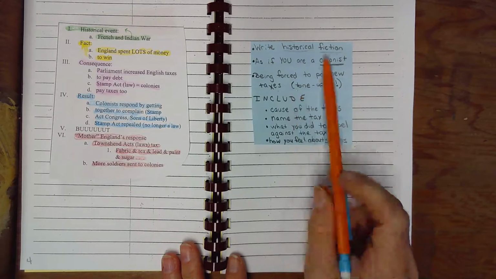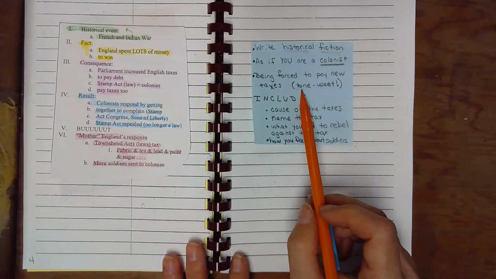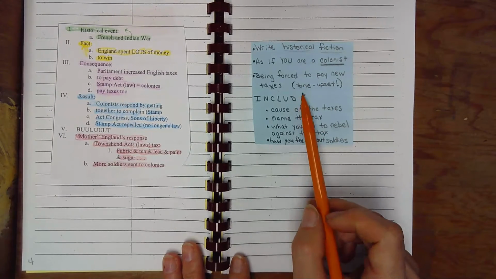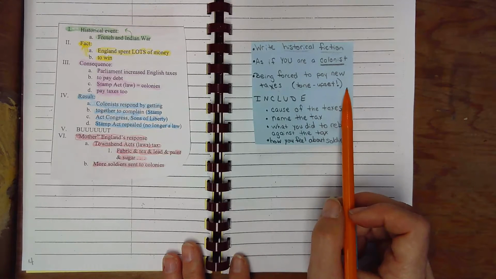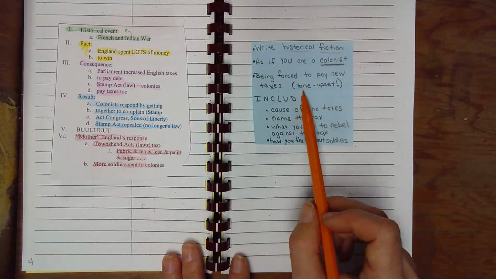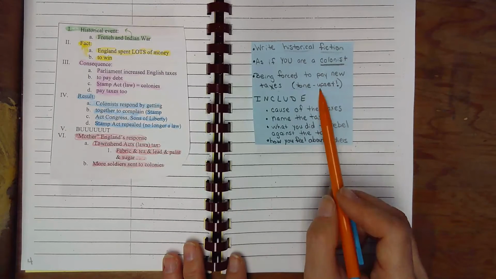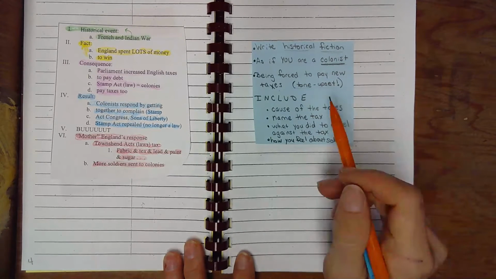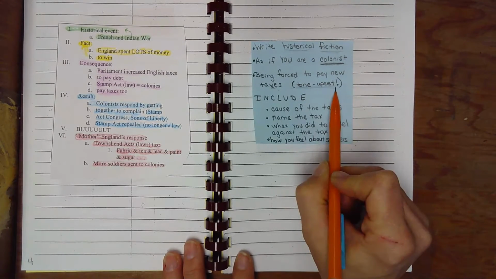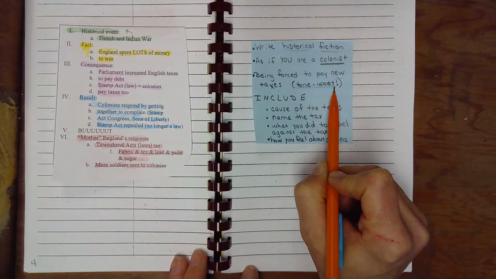Or if you want to write this as if you're a kid, my parents won't be able to buy enough food, or won't be able to pay for me to go to school, or I won't have warm clothes this winter because they have to pay this new tax. That would also be an accurate tone.